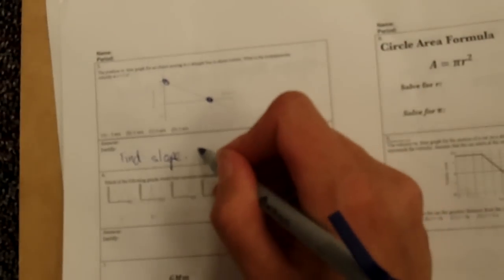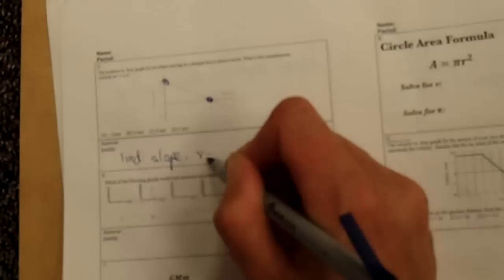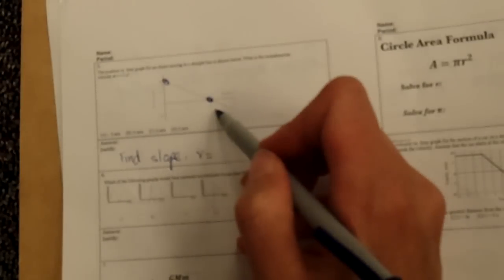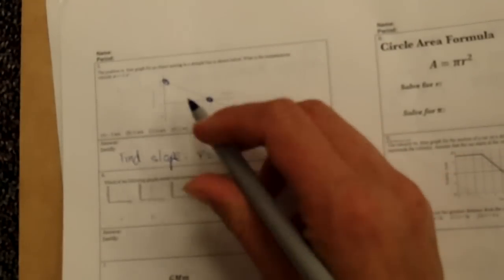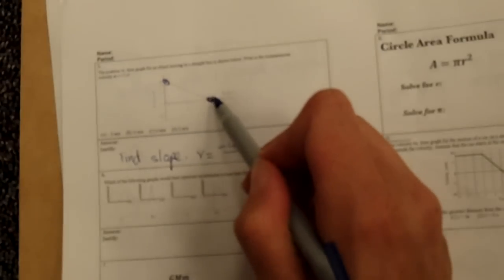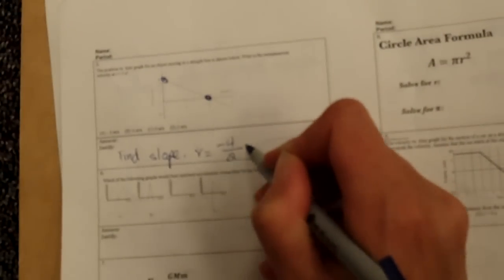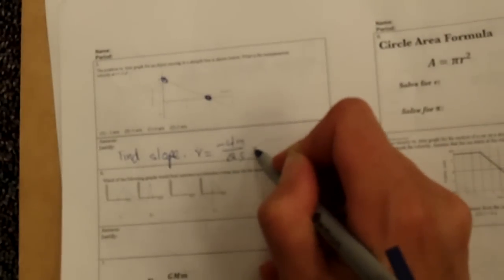I can use any 2 points on this line. My rise, it's going down, is going to be -4. My run from 1 to 2 seconds is going to be 2 seconds. So I have -2 meters per second, which is answer A.